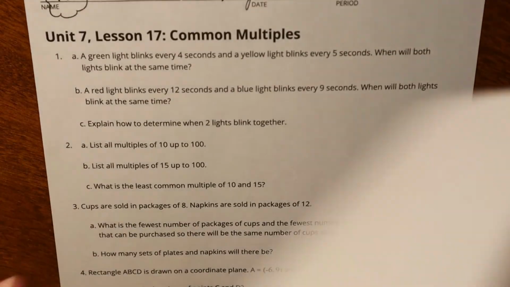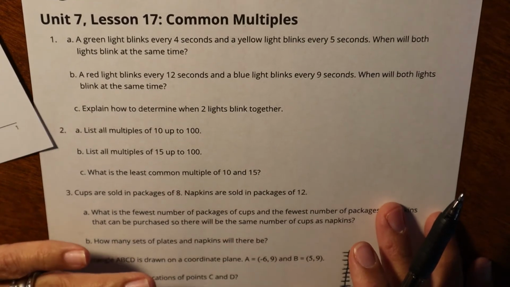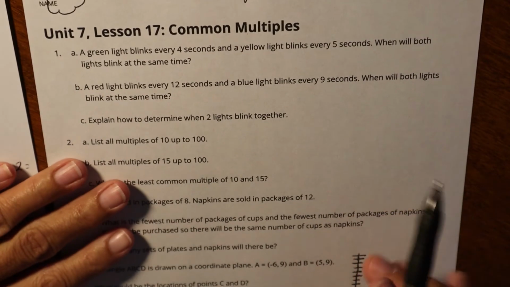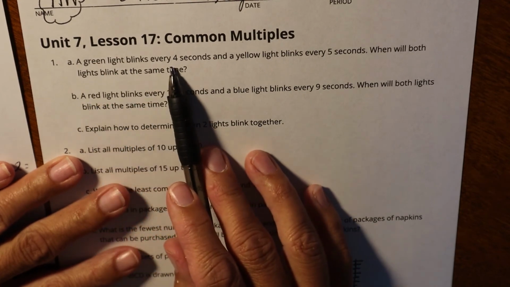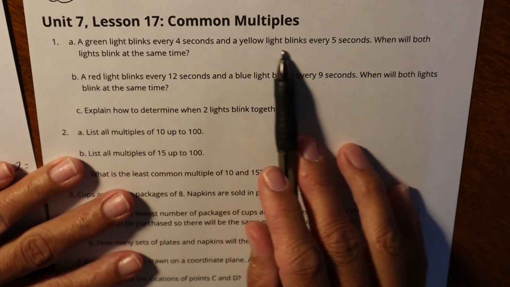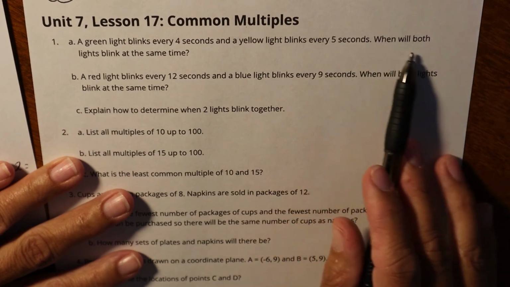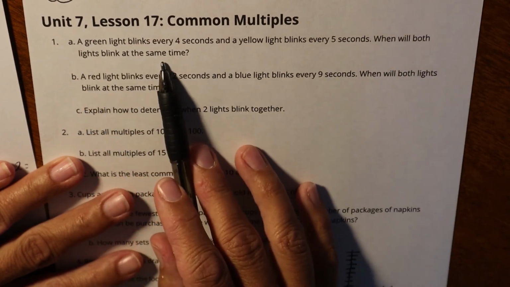Okay, welcome back for your homework. Let's see how well you did on your homework real quick. All right, time to check it. Question A says a green light blinks every 4 seconds and a yellow light blinks every 5 seconds. When will both lights blink at the same time?